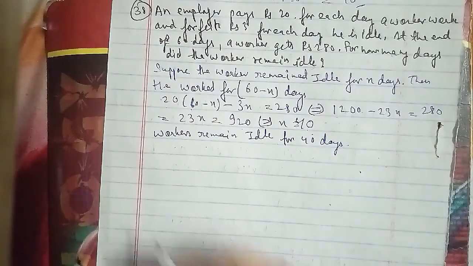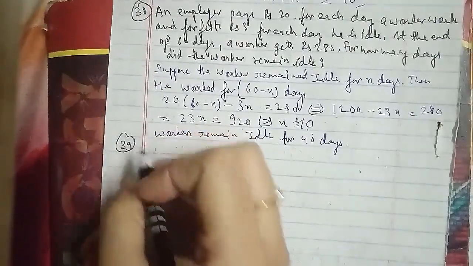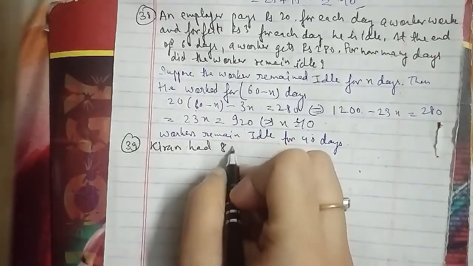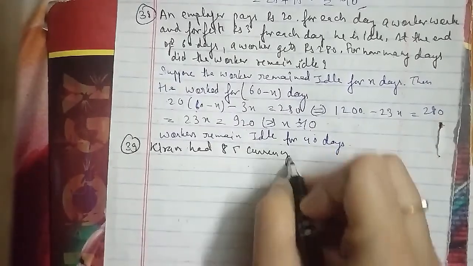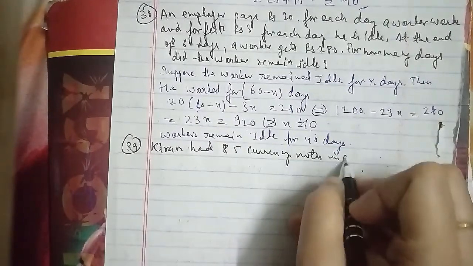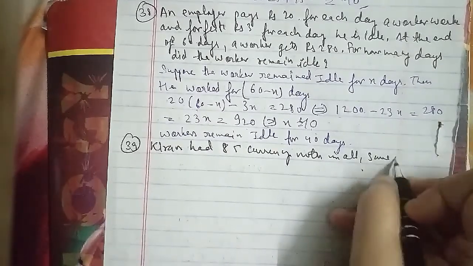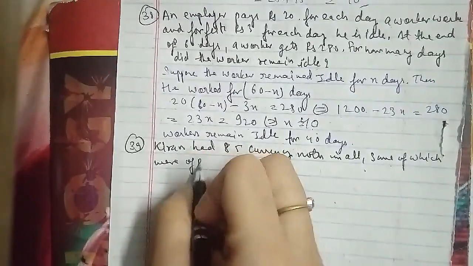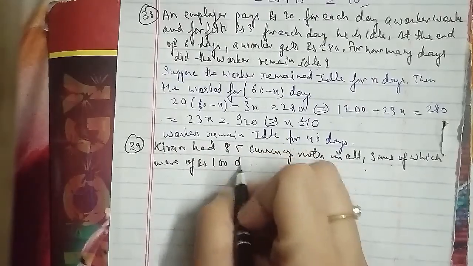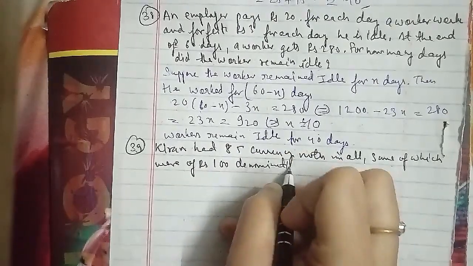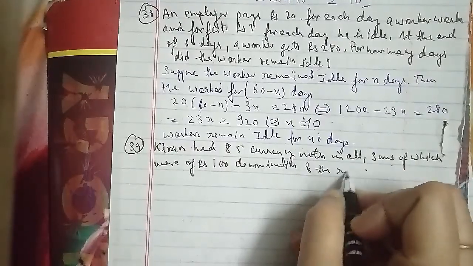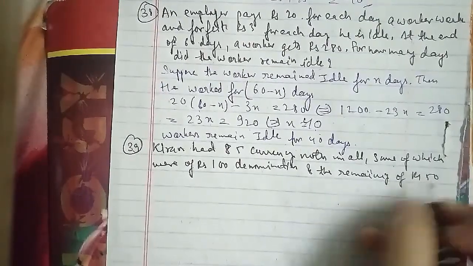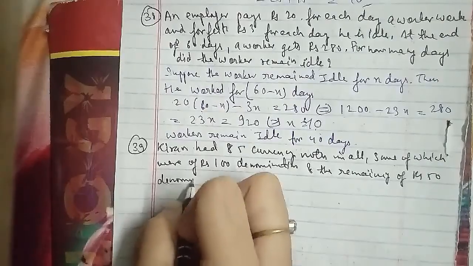That we have is your 39th question of the session. The 39th question of the session that we have is: Kiran had 85 currency notes in all, some of which were of rupees 100 denomination and the remaining of rupees 50 denomination.